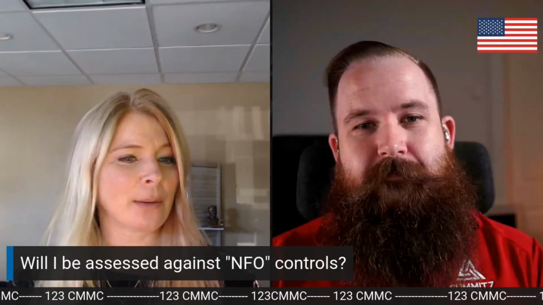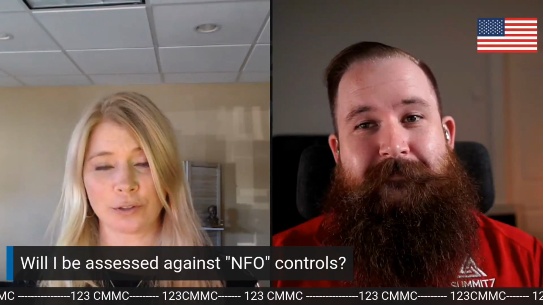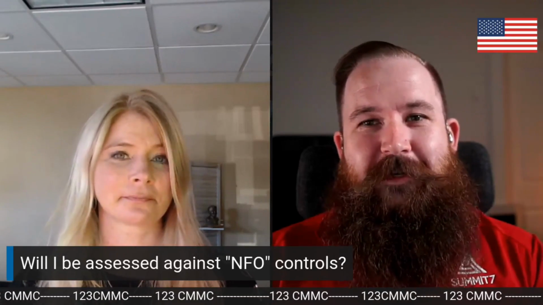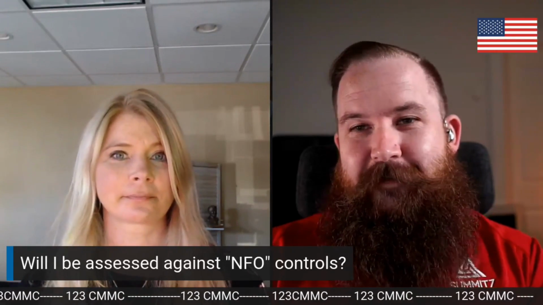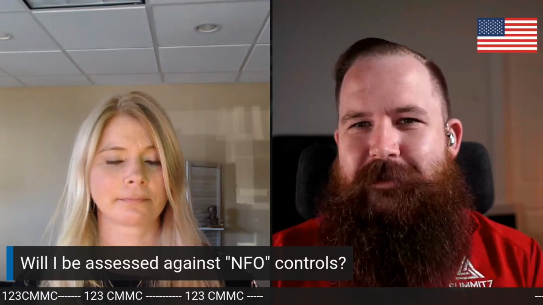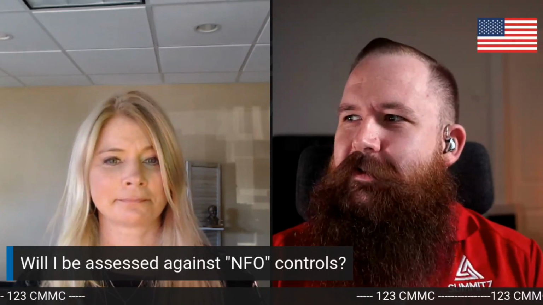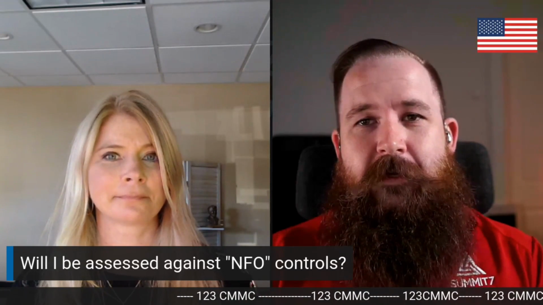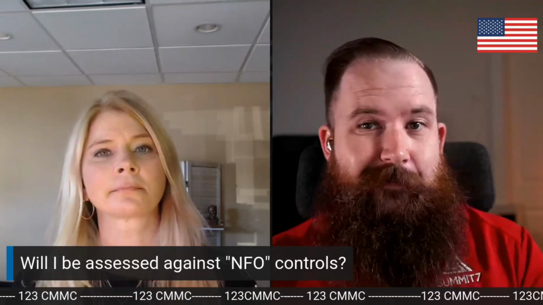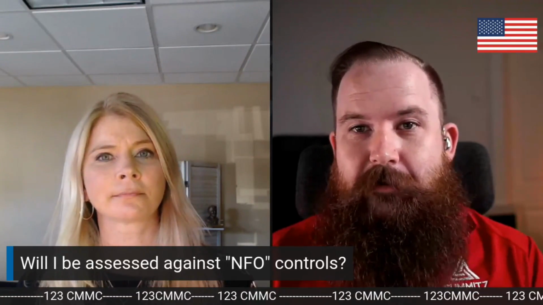Okay, will I be assessed against NFO controls? Okay, trick question. So will you be assessed against an NFO control? Not directly, because they are not specified requirements. The language in 171 says these are expected to be implemented without specification, I believe is the language that they use. So everyone sort of says, well, okay, there's assumptions, but I'm not getting assessed, so who cares?